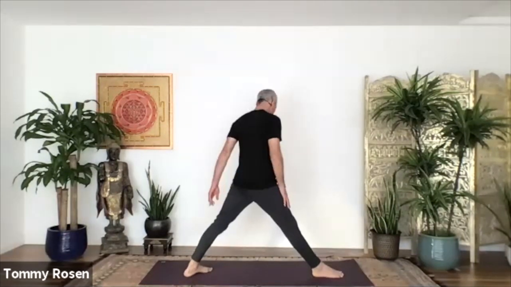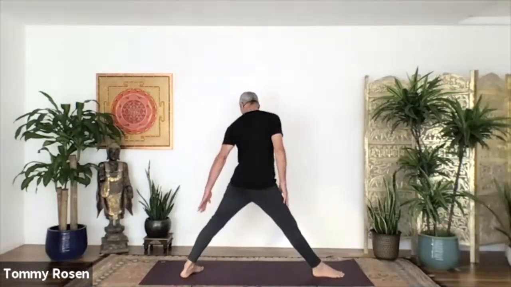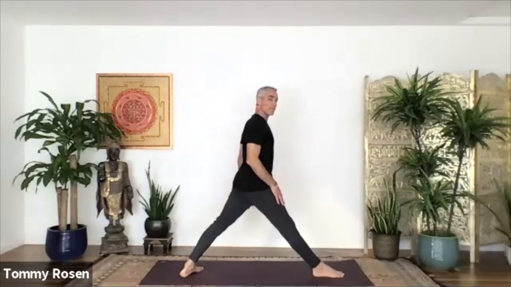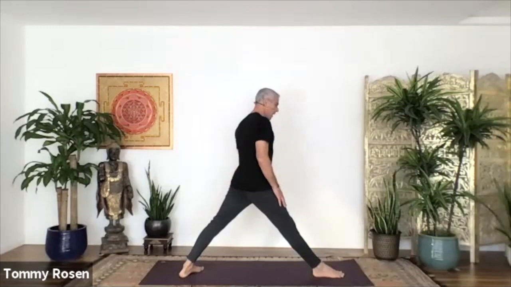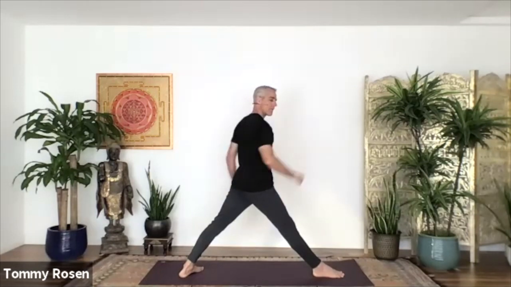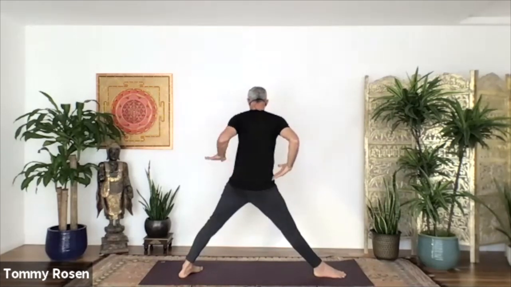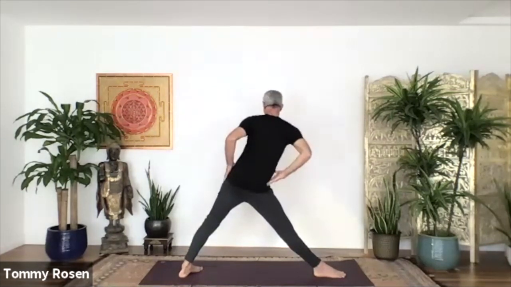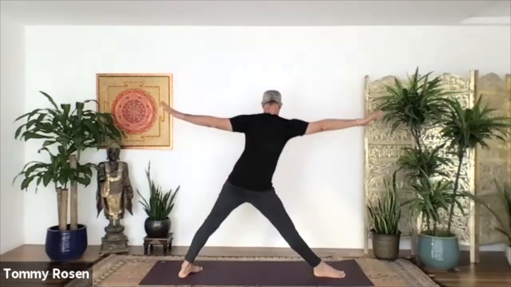Notice that my back heel is released back a little bit so that the toes of my back foot are pointing kind of towards 9 or 10 o'clock on a clock, okay? And what we're going to do here is triangle pose. You'll see my back. On the next side, you'll see my front. We reach the arms apart from each other, and we shift our hips backward like that.